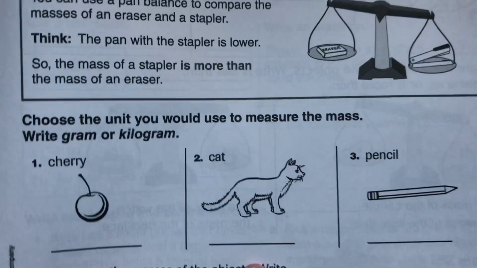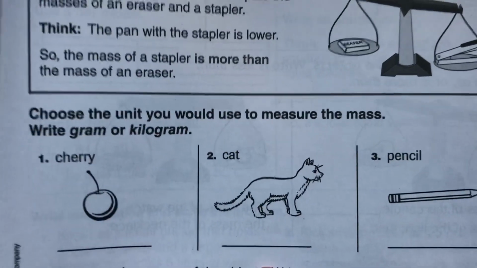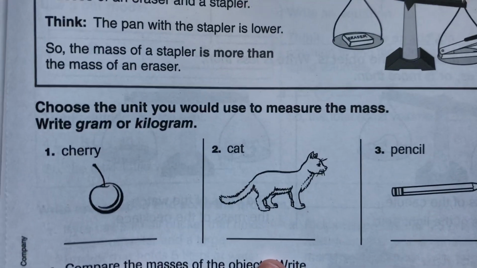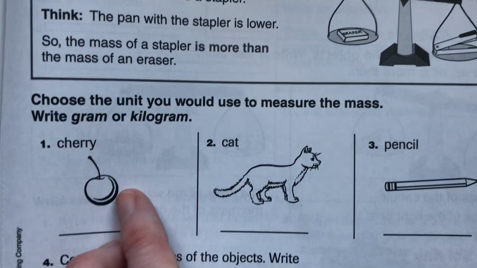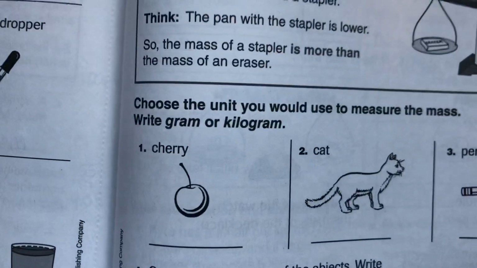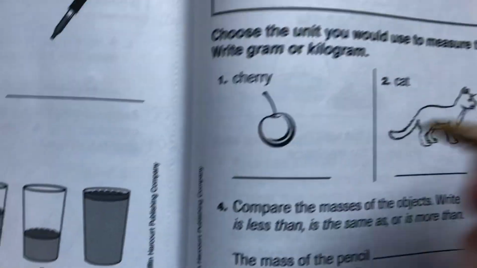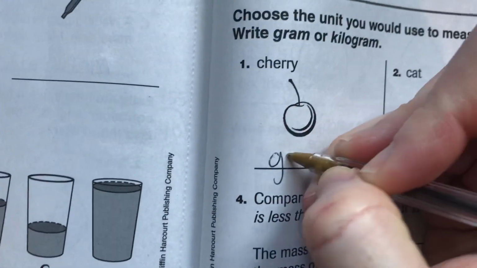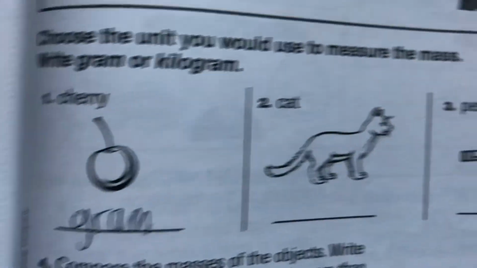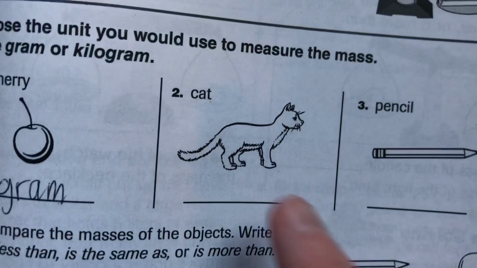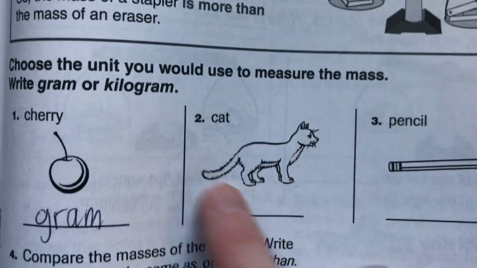Okay, let's take a look here. It says choose the unit you would use to measure the mass. Write grams or kilograms. Okay, so the cherry is small, it does not take up a lot of space. So we would use gram to measure the cherry. Now a cat takes up a lot more space.